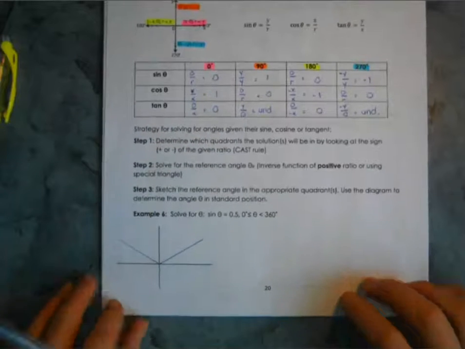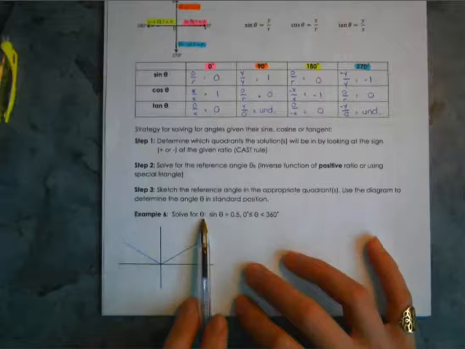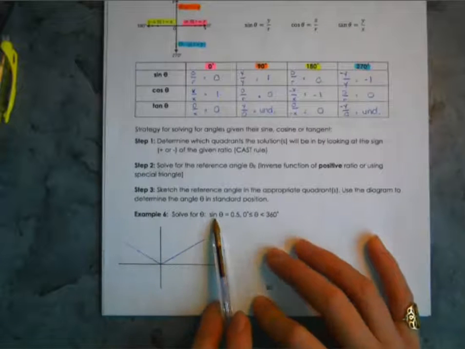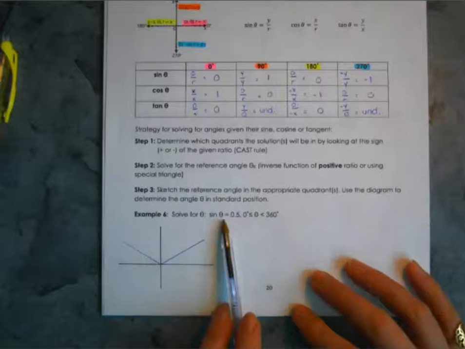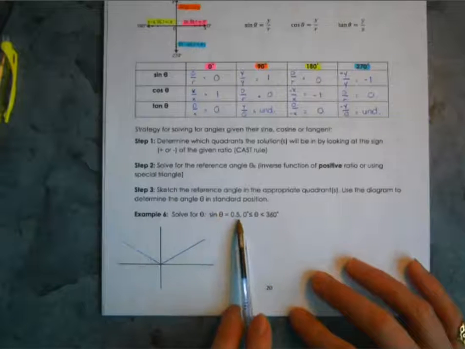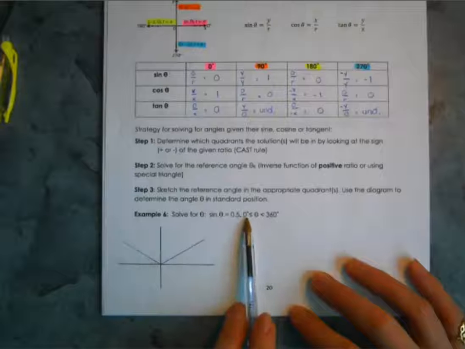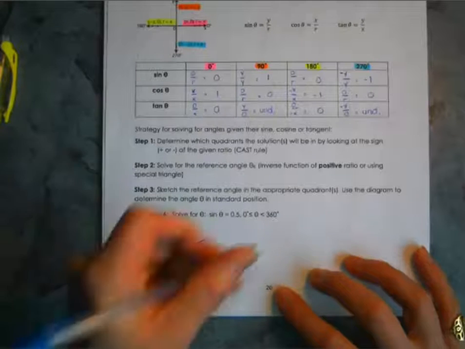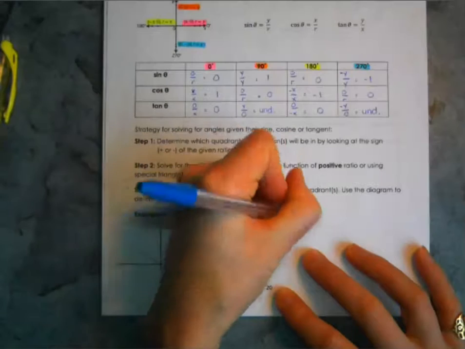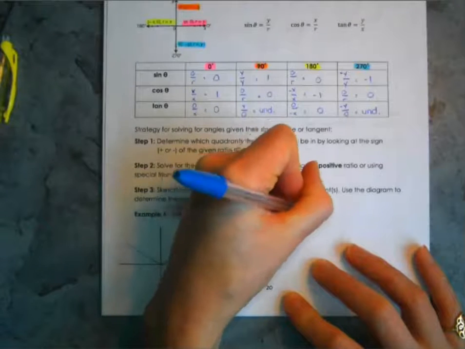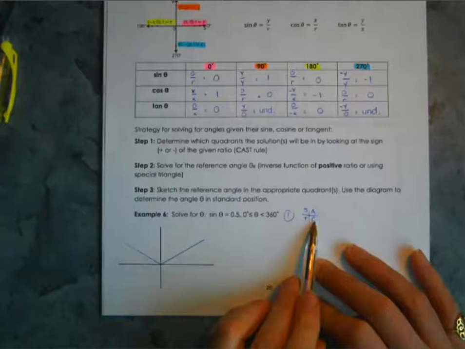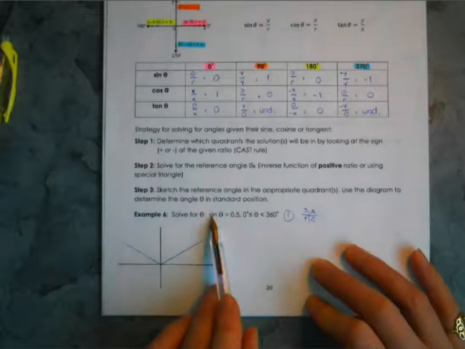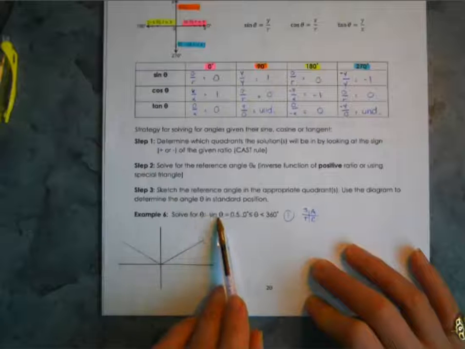So if we look at example 6, it says to solve for theta, given that sine theta is equal to 0.5. The first thing we want to do is figure out where this angle could fall, because it says here that it's between 0 and 360, which doesn't help us a lot. So step number 1, thinking about CAST. Remember it's C-A-S-T. And what we're looking for is that 0.5 is positive for a sine. So we want to find the quadrants where sine is positive.